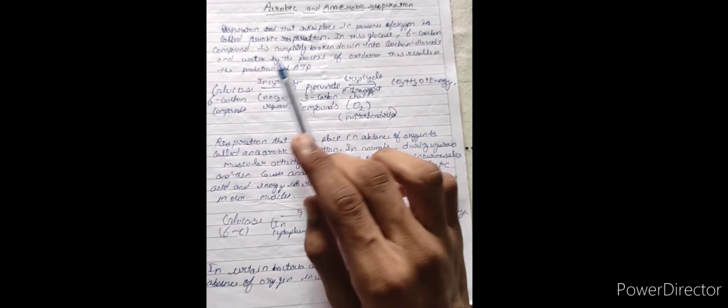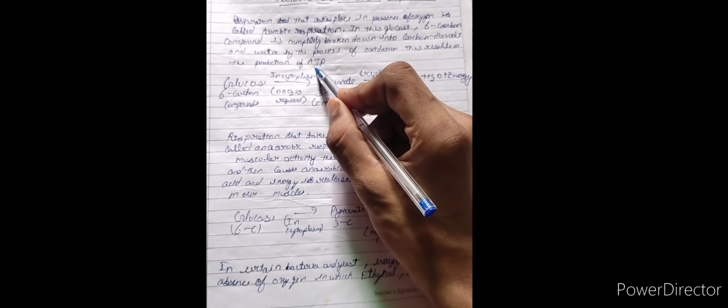Now, mainly there are two types of respiration: aerobic and anaerobic respiration. Respiration that takes place in the presence of oxygen is called aerobic respiration. In this, glucose, which is a 6-carbon compound, is completely broken down into carbon dioxide and water by the process of oxidation. This results in the production of ATP.